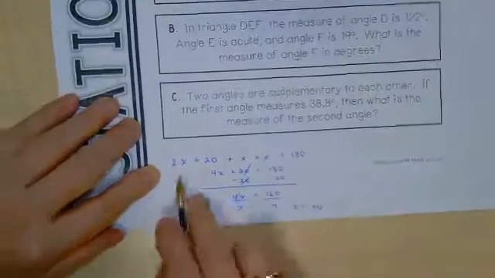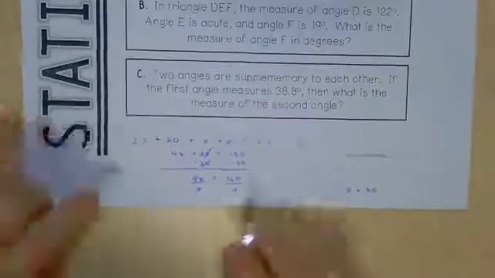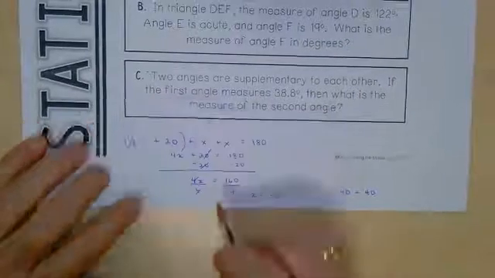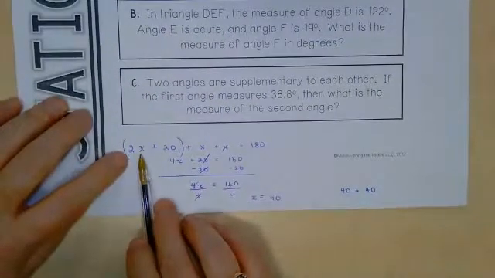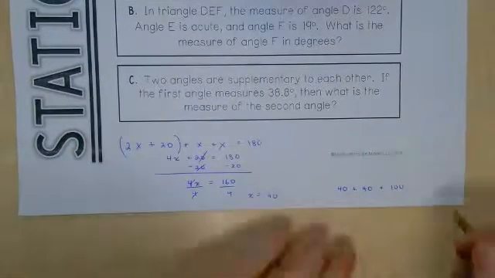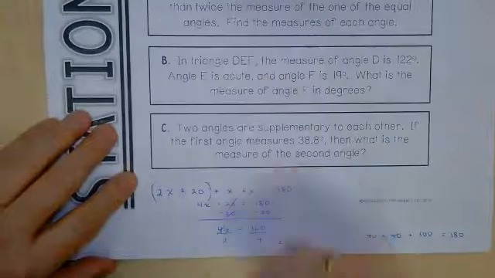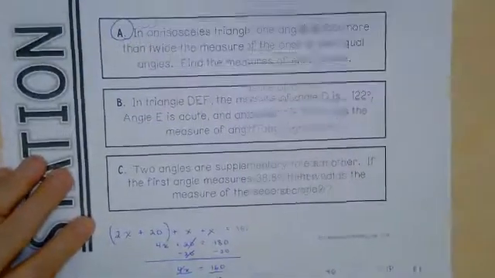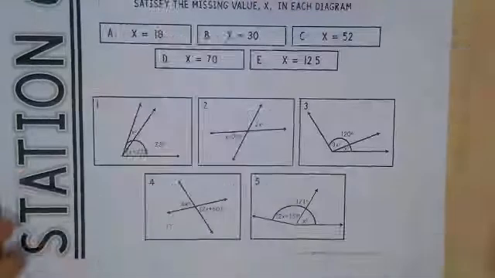So my angles are 40, 40, and then we have to put 40 in here. So 40 times 2 is 80 plus 20, so that's 100. Those are the three angle measurements for the answer to A. You guys can go ahead and do those two.